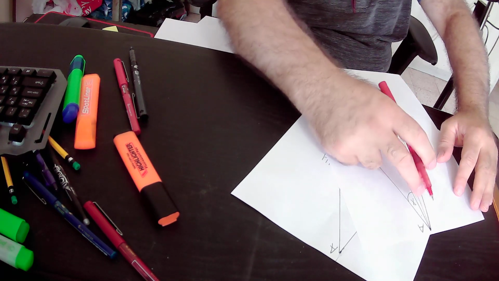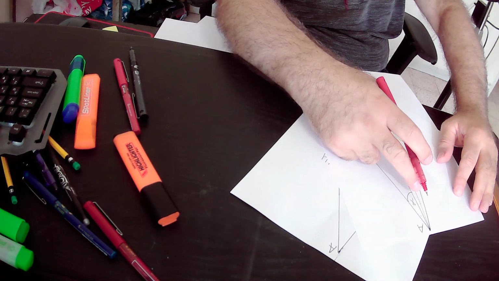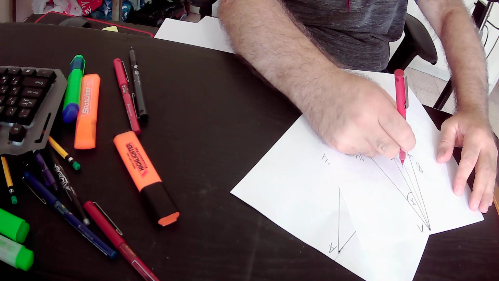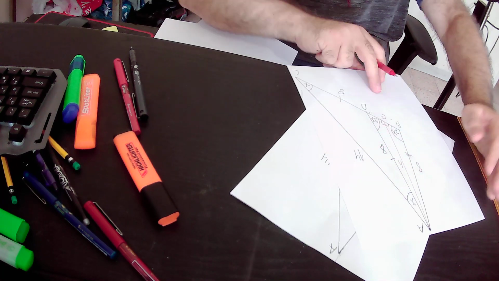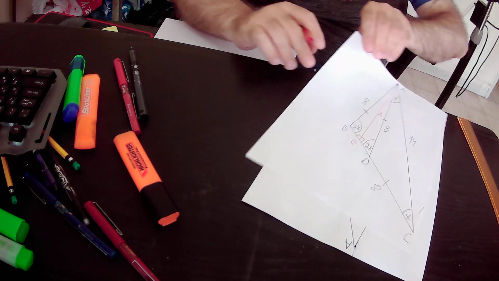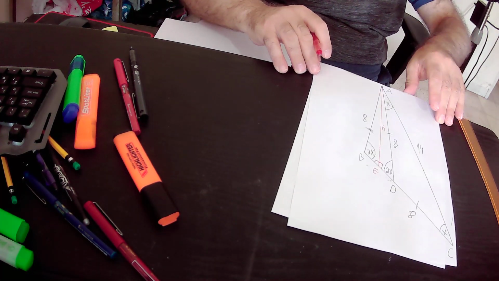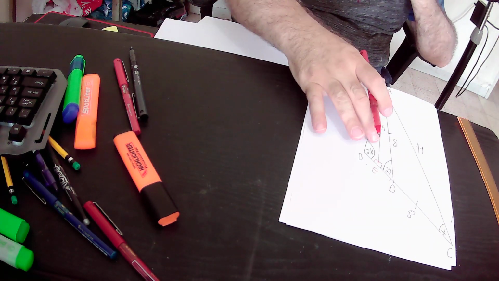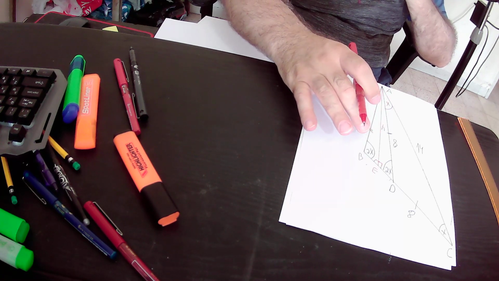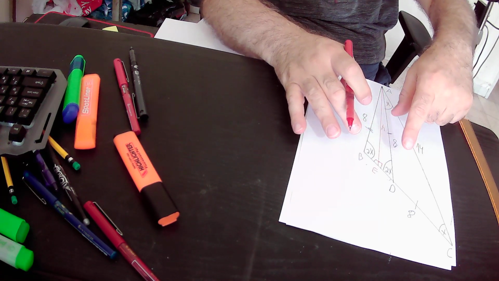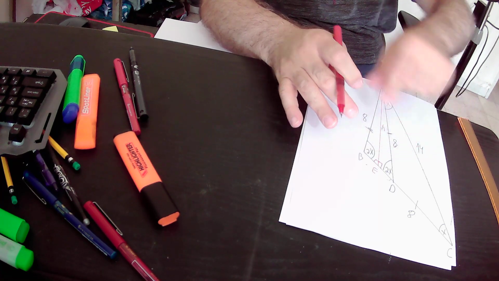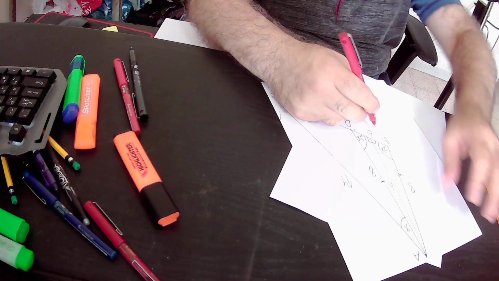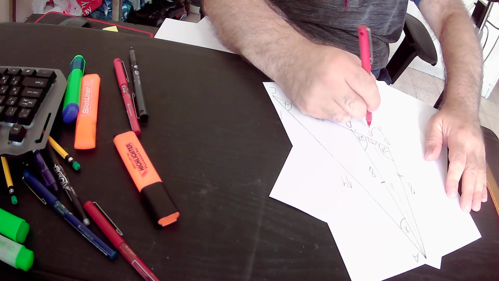We will define line segment AE as H, an abbreviation for height. So this height to the base BD divides the base BD into two equal parts, that is to say BE equals ED.